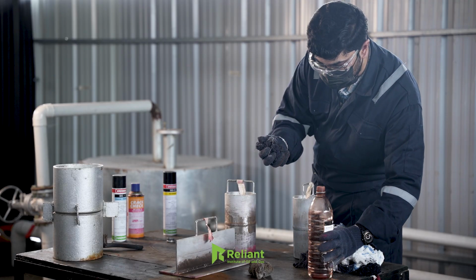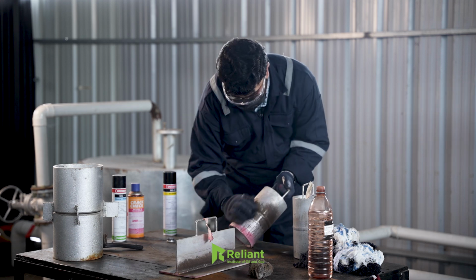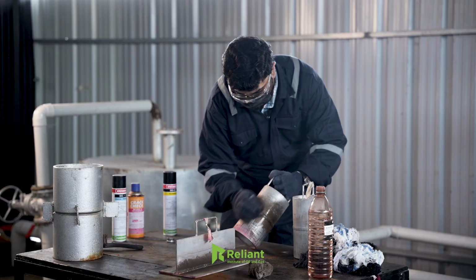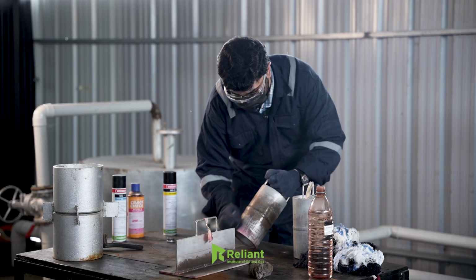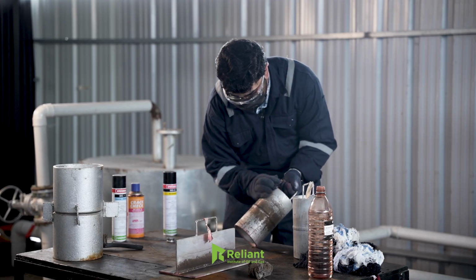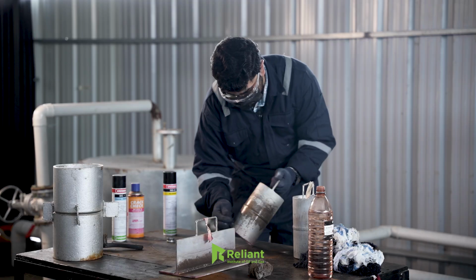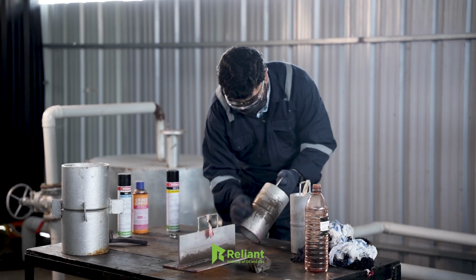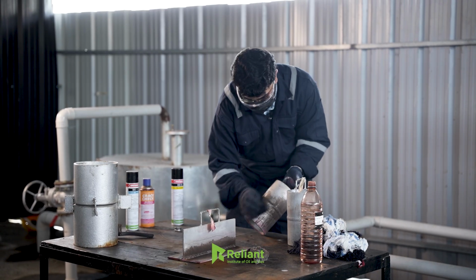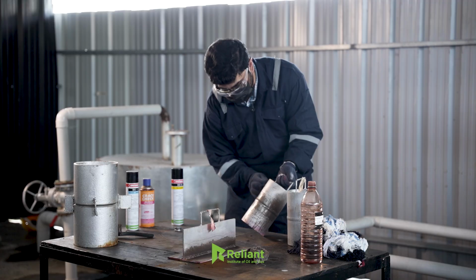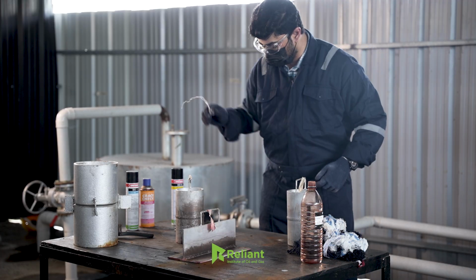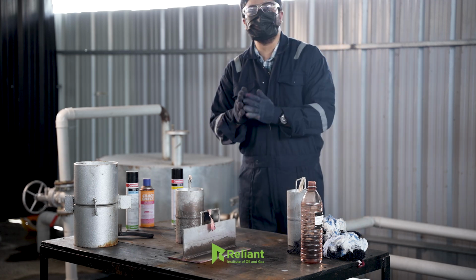I'm using a solvent, higher concentrated solvent. So I'm cleaning the surface to avoid any kind of contamination, oxides. Okay, so now I have done the cleaning of surface. Surface is cleaned, pre-cleaning is over.